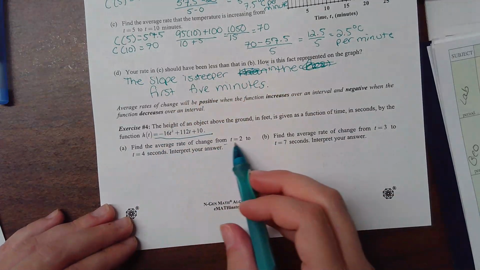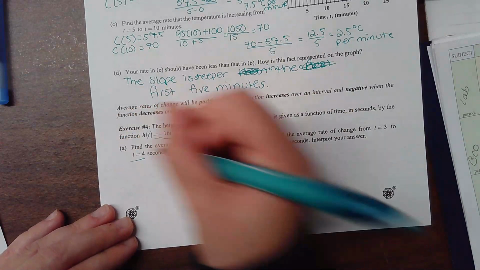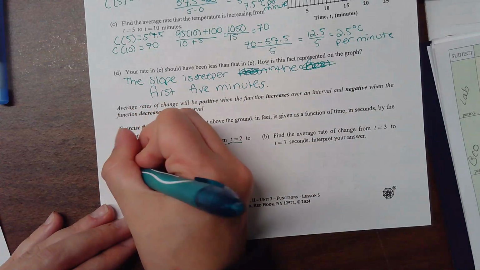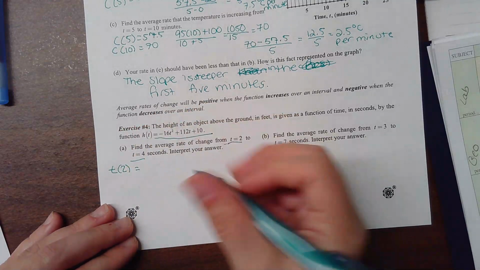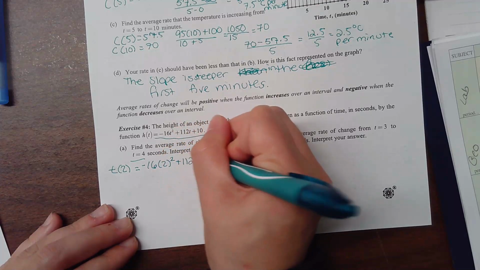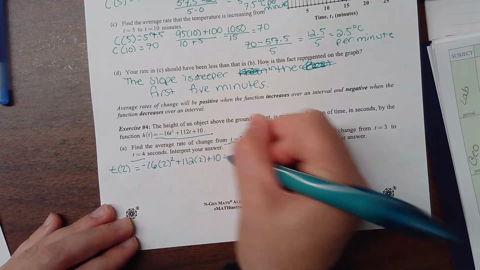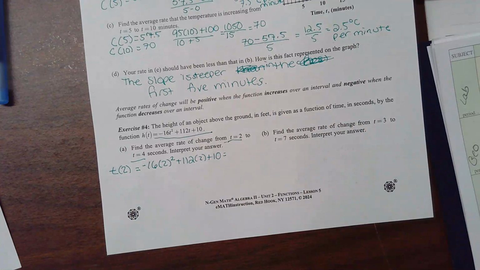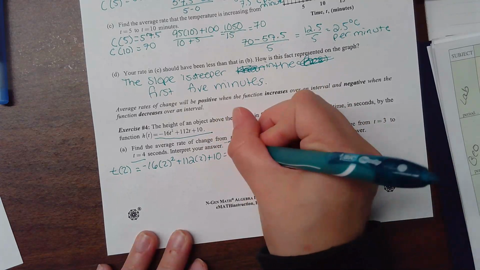Find the average rate of change for t equals 2 to t equals 4. Let's do t of 2. I would do negative 16 times 2 squared, plus 112 times 2, plus 10, and I get 170.